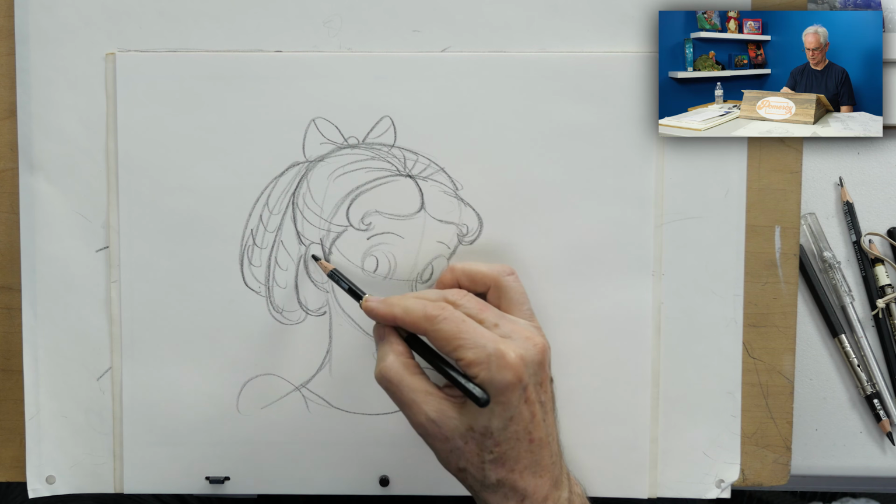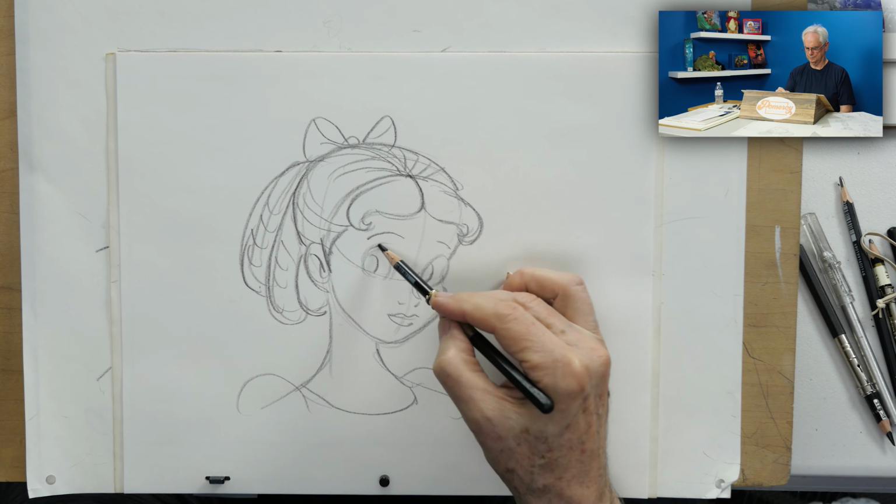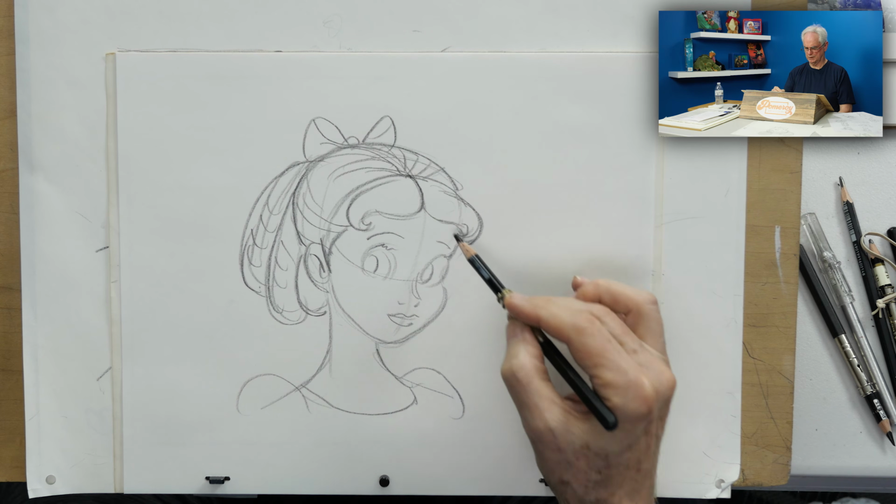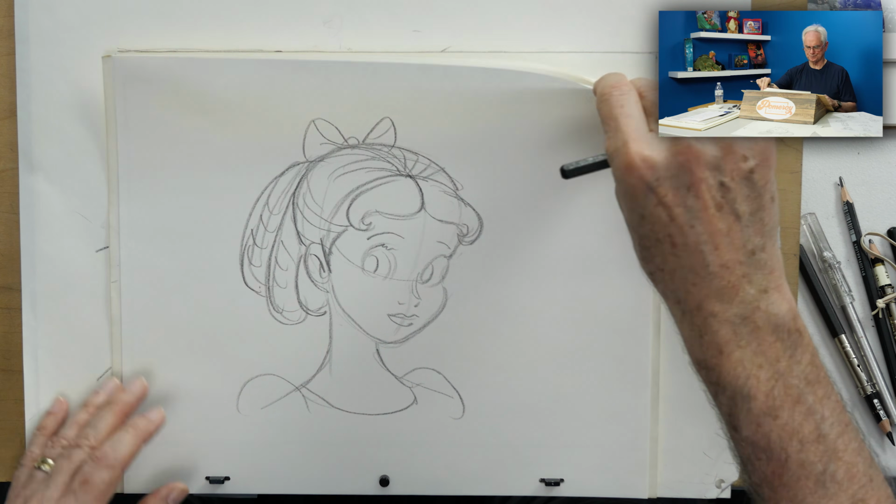We have something very period looking. So there's another hairstyle.